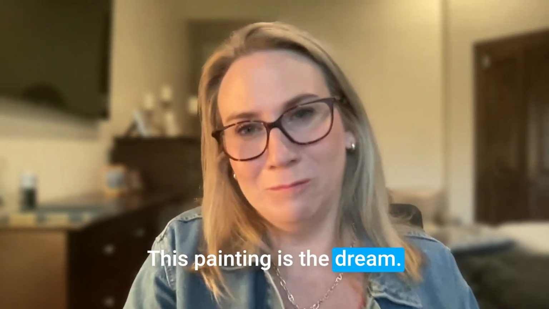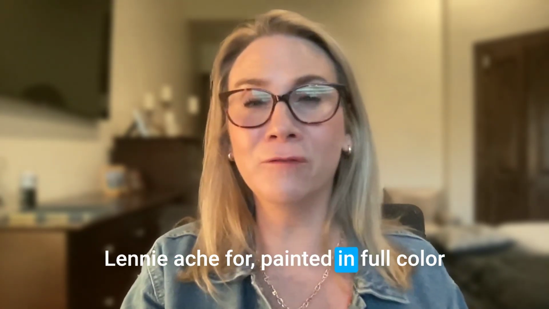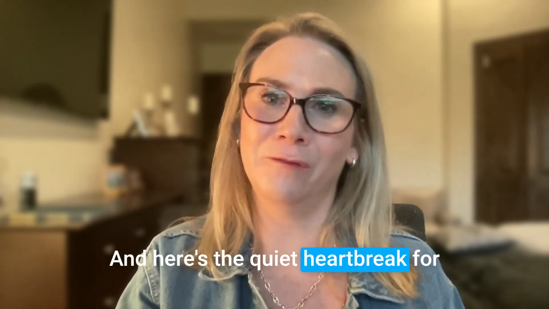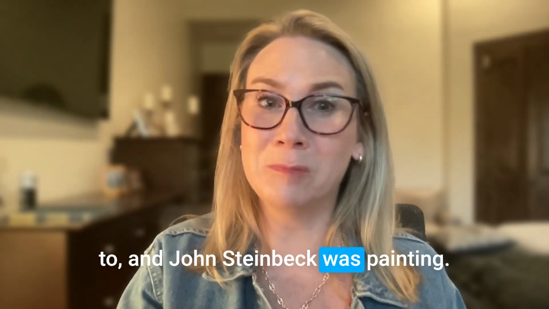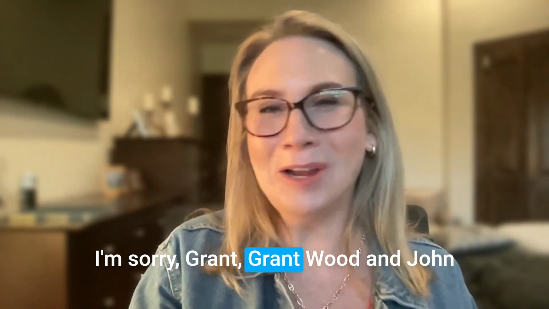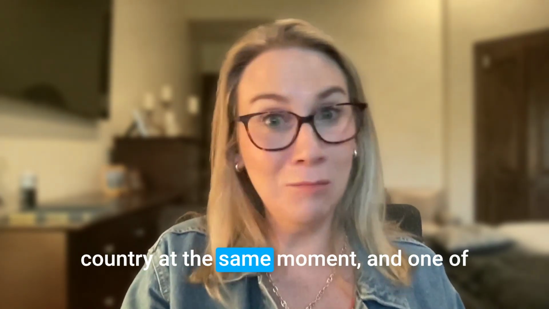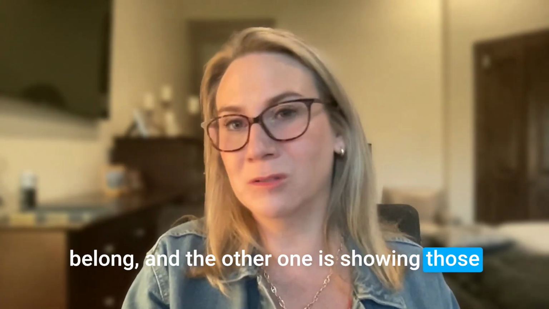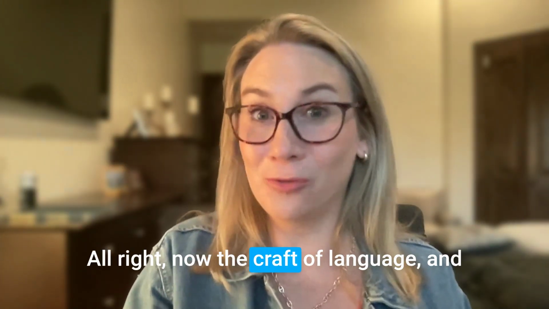This painting is the dream. It's the very thing that George and Lenny ache for, painted in full color with real people already living inside it. And here's the quiet heartbreak that your handout is pointing to. Grant Wood and John Steinbeck were painting the same country at the same moment. And one of them was showing the people who got to belong, and the other was showing those who were left outside the window looking in. All right, now the craft of language.